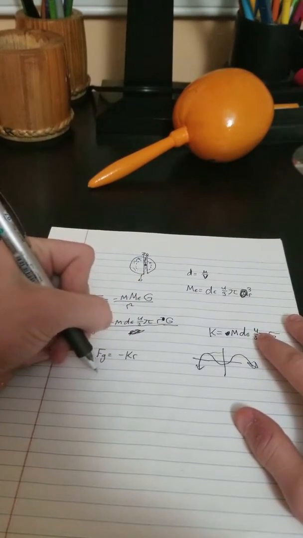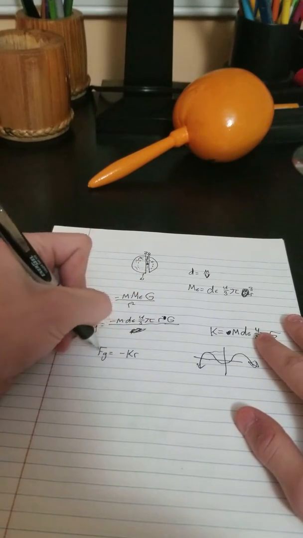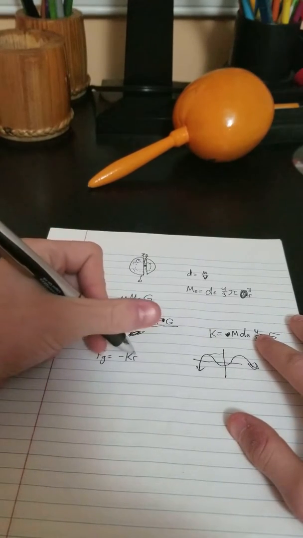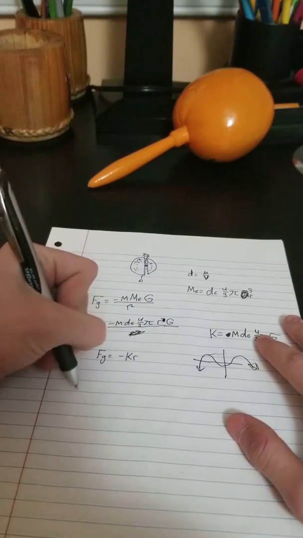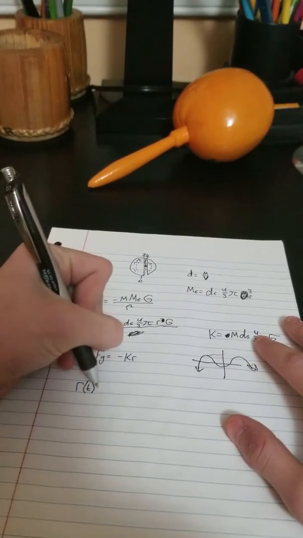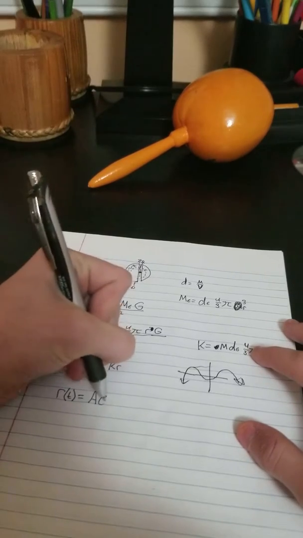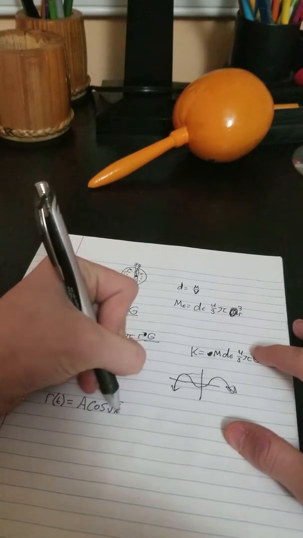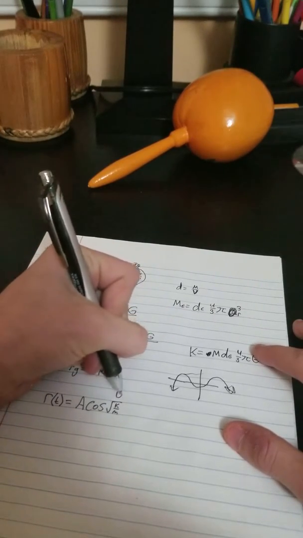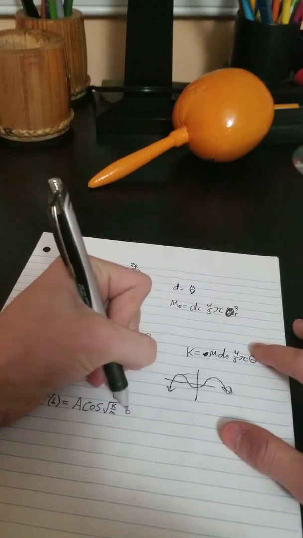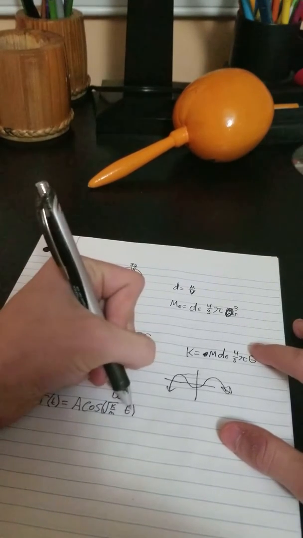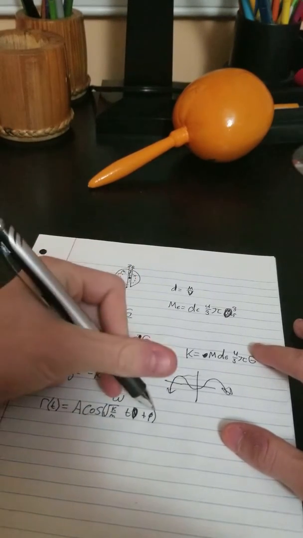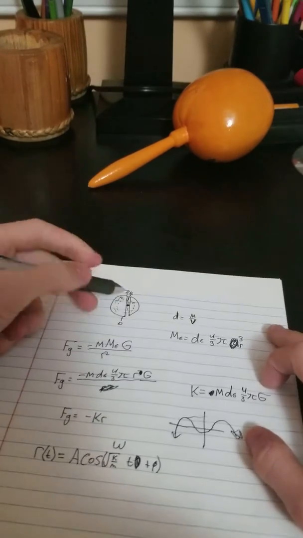But there's multiple solutions, and so the standard oscillatory motion, if you get force equal to negative k r, where k is a constant, then you'll get the radius at any given time is equal to the amplitude times cosine of the square root of k over m, which is also equal to the angular frequency w, times t, plus the phase constant. And amplitude and phase constant we don't know.